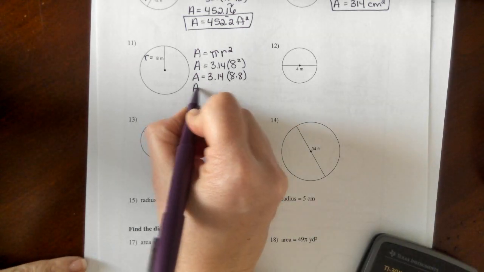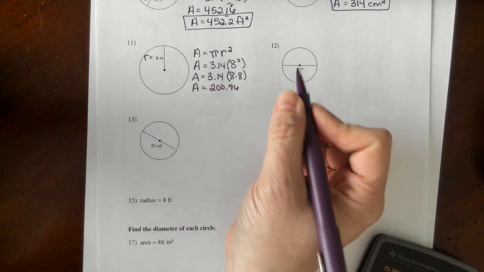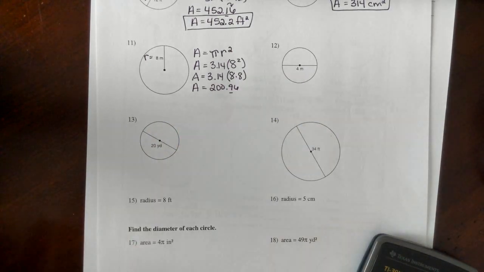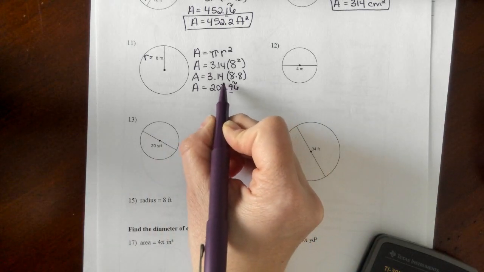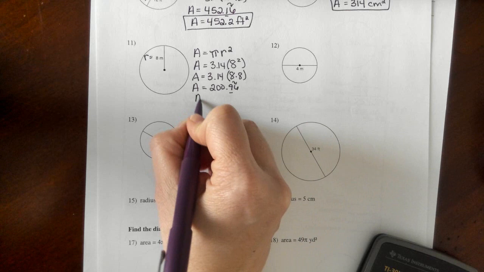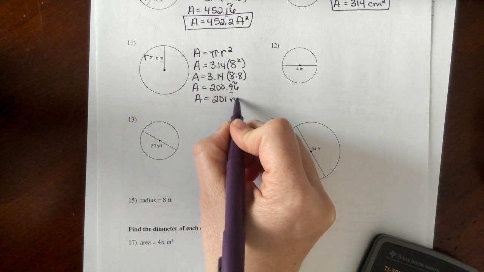So I come up with 200 and 96 hundredths. Round to the nearest tenth, which means we're going to have to round that up, which rounds our ones place value. So area is 201 meters squared.